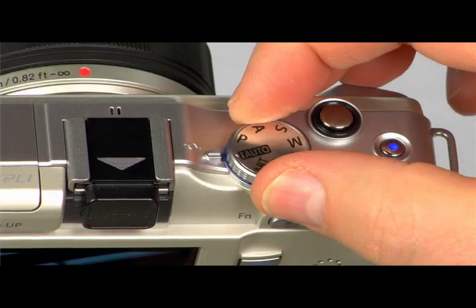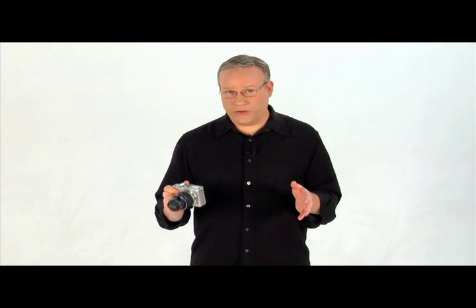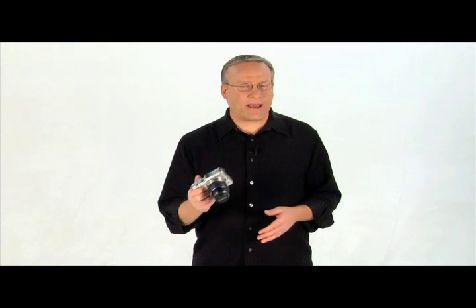This is designated on our EPL1's mode dial with a P. That stands for program mode. In this point-and-shoot mode, the camera will adjust shutter speeds and aperture settings based on your current shooting conditions.